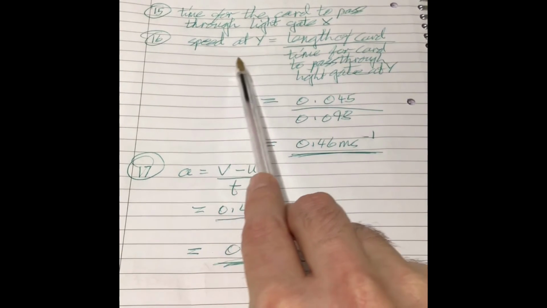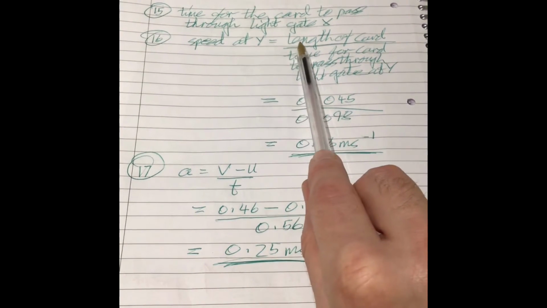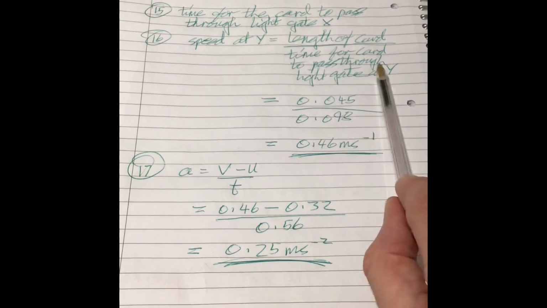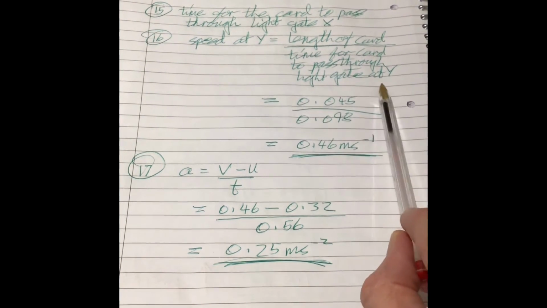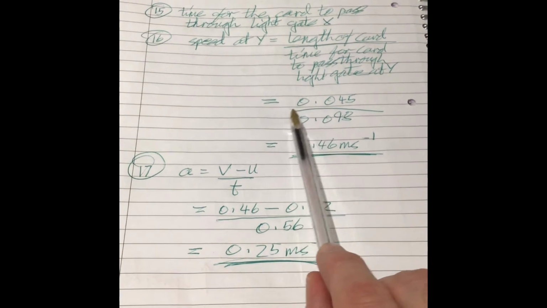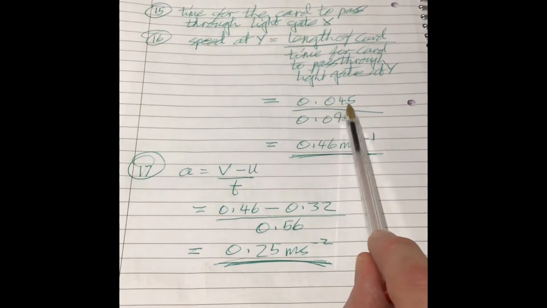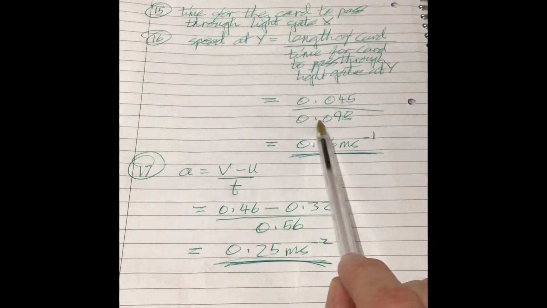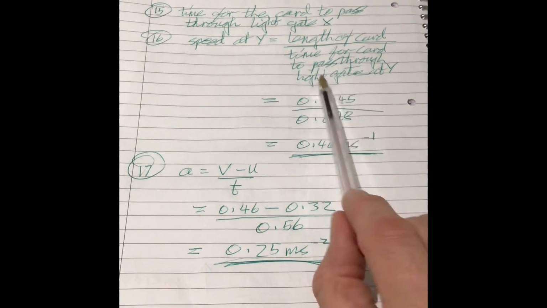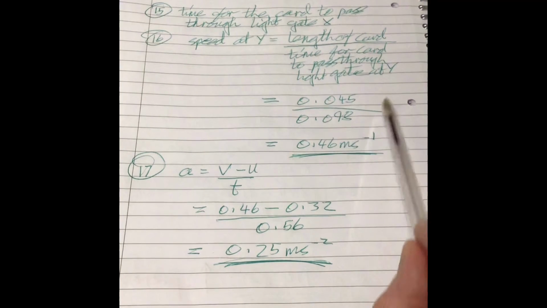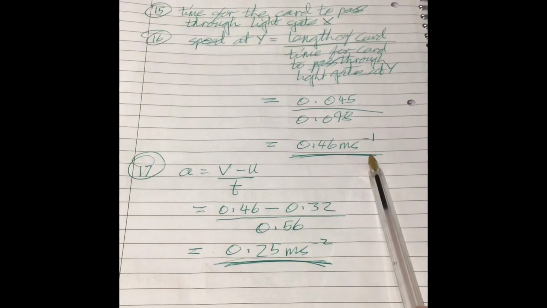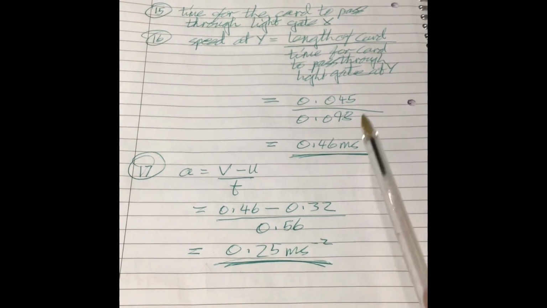Then asked to calculate the speed at Y, and we do that with the length of the card divided by the time for the card to pass through the light gate at Y. And according to the wording in the question, that's 0.045 meters for the length of the card divided by 0.098 seconds for the time for that card to pass through the light gate at Y, which gives us 0.46 meters per second as we were asked to find out.